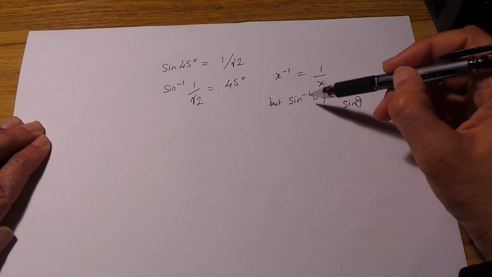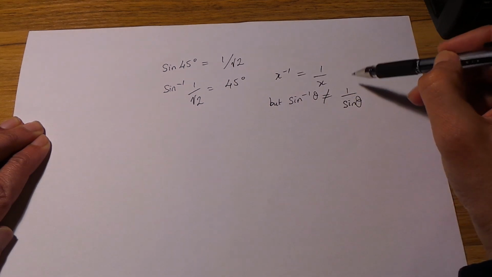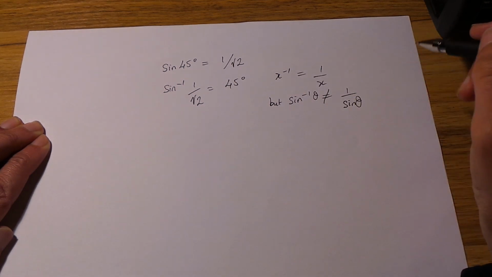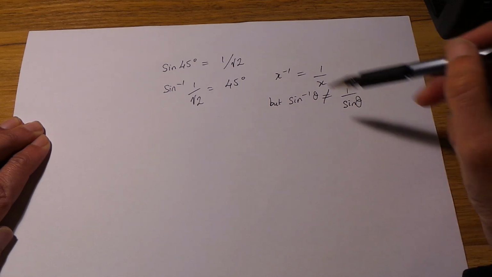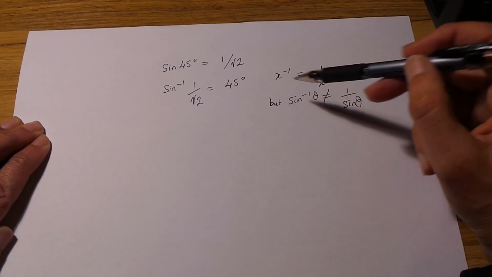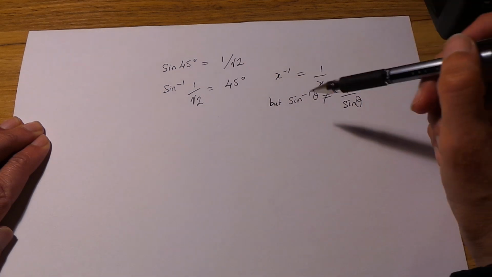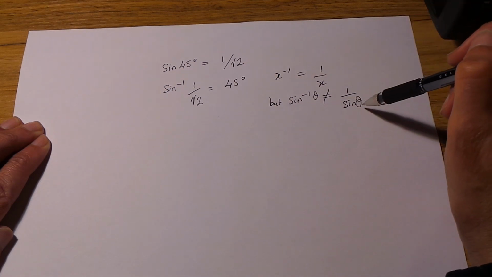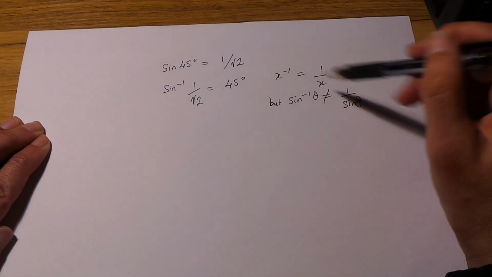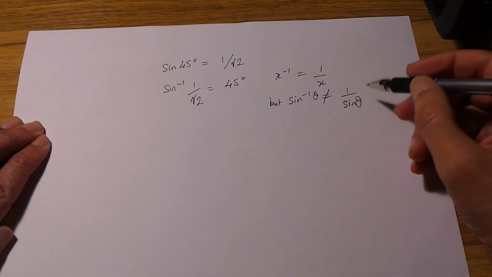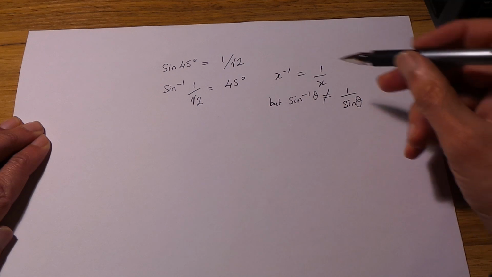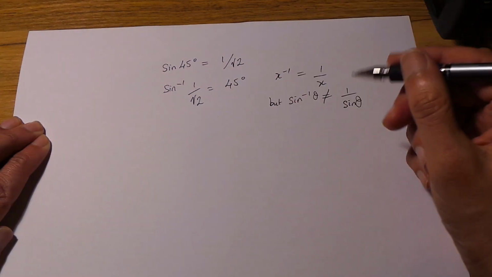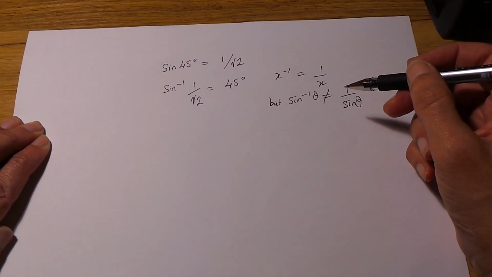Sine to the minus 1 means the inverse function. It doesn't mean 1 over the function. And you can prove that by plugging some values in. For example, 1 over sine theta is, in this case, root 2. But root 2 is not the angle whose sine is 1 over root 2.